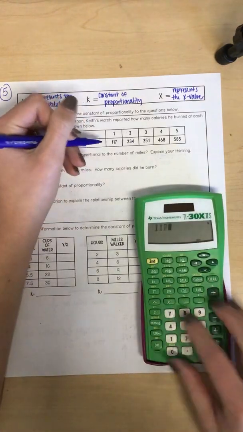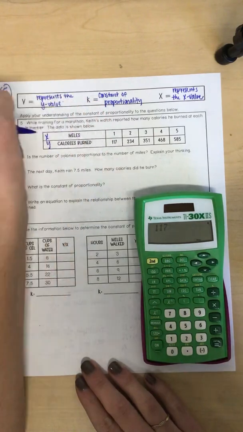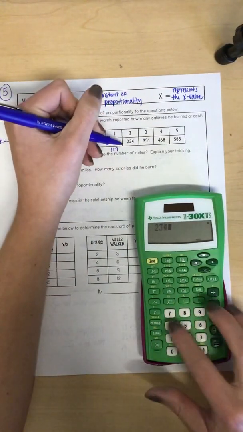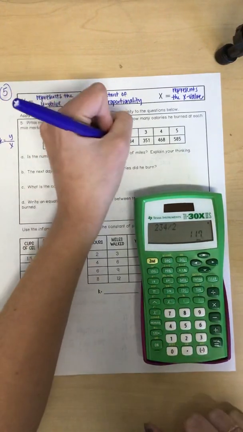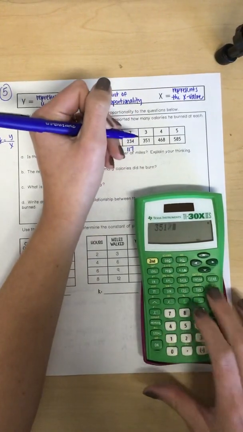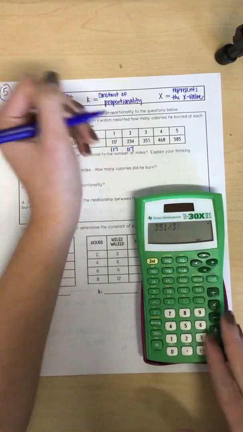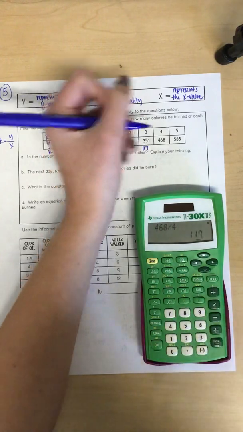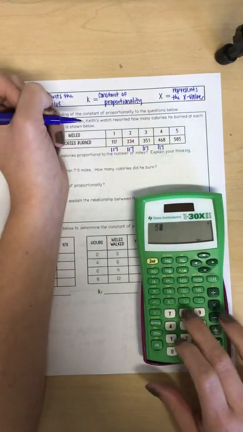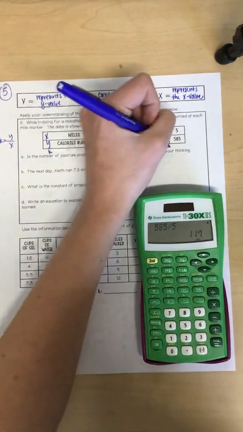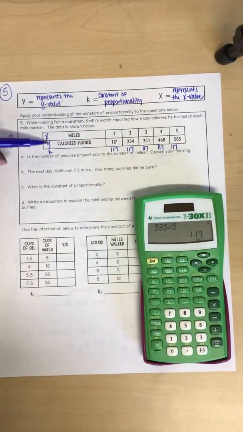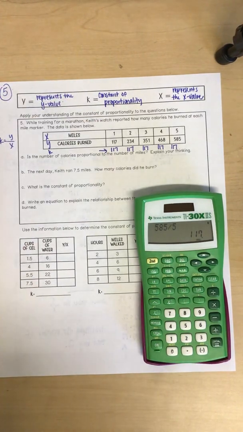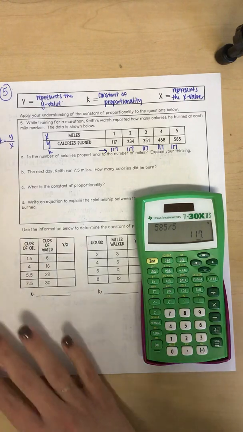So we're going to take 117 and divide it by 1, and that's obviously 117. Here we have 234 divided by 2, 117. 351 divided by 3, 117. 468 divided by 4, 117. And 585 divided by 5, 117. When we divided y by x, because it was the same number every time, it does have a constant of proportionality, and it is proportional.